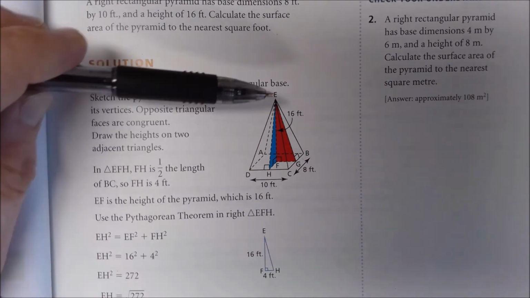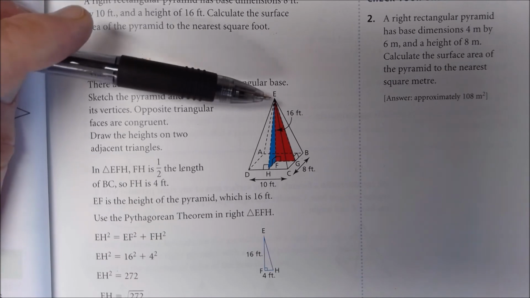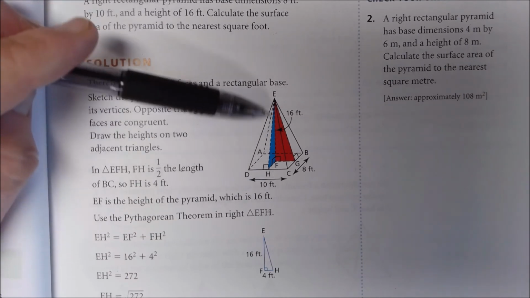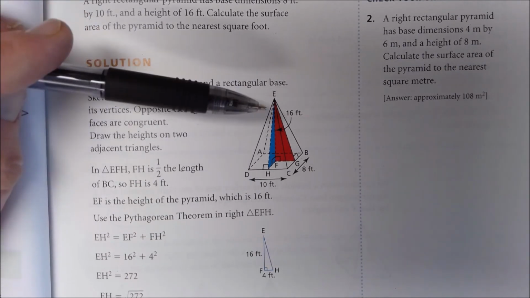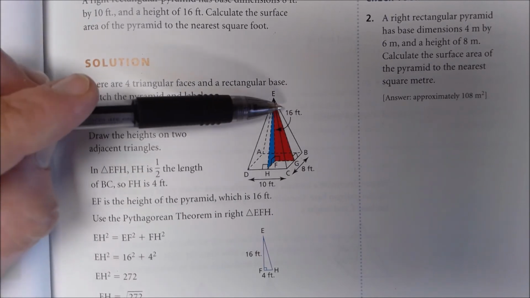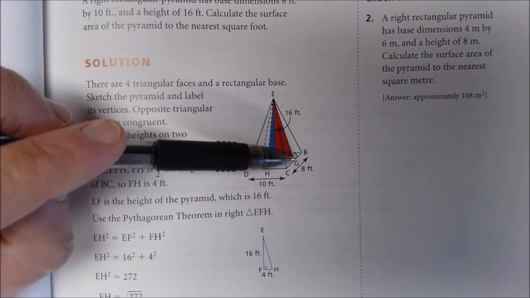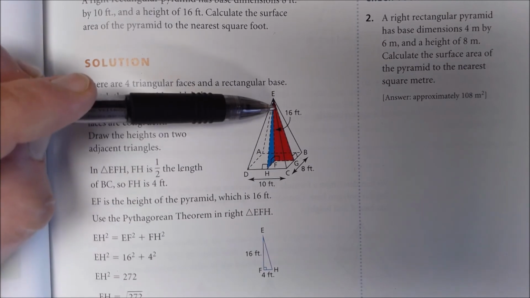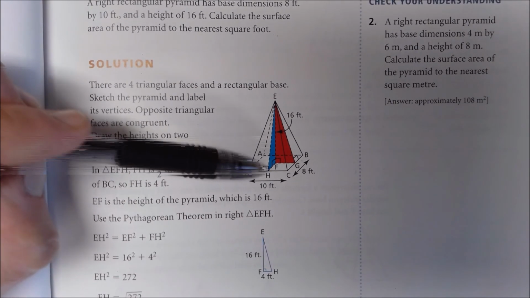And then the front and the back would have a slant height of 16.5. Okay, so we've assumed that we know what the slant height is instead of figuring it out. So this is 16.8 slant height. This is 16.5 slant height. Okay.